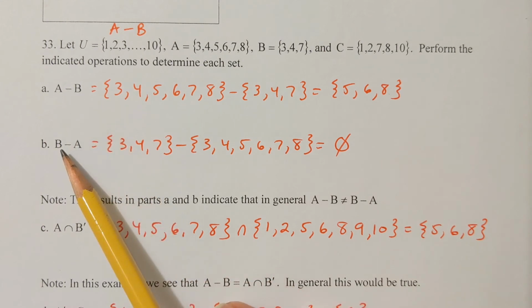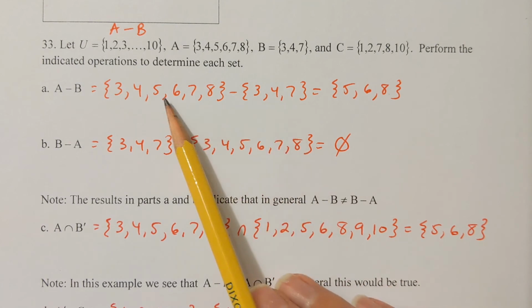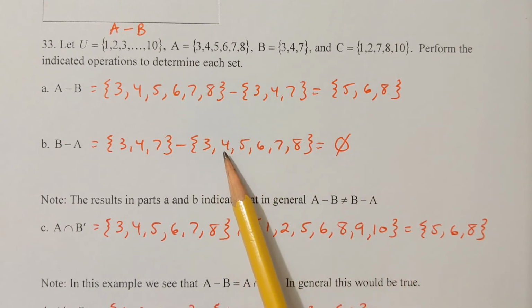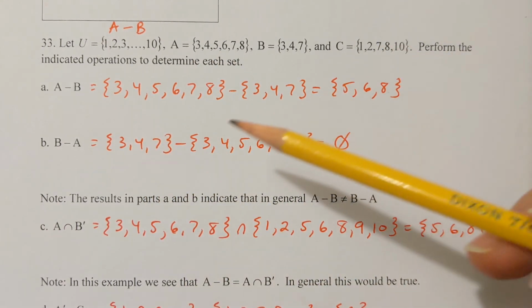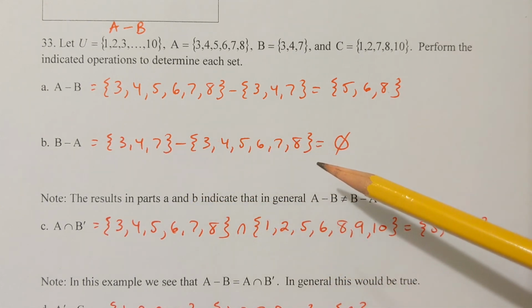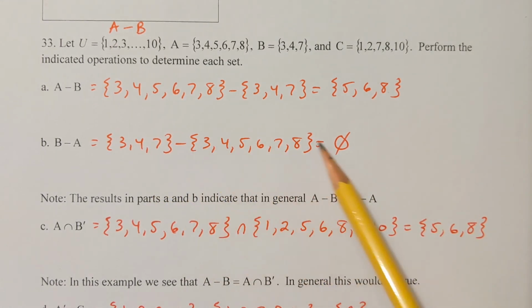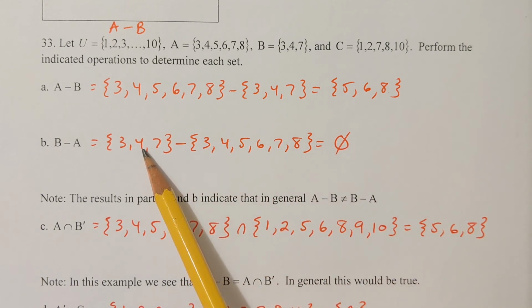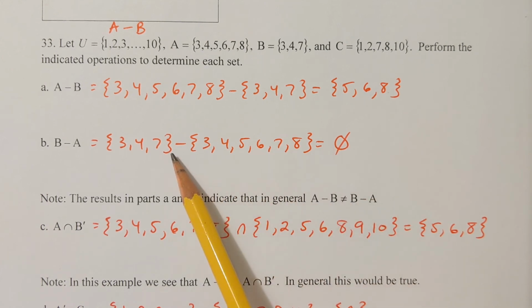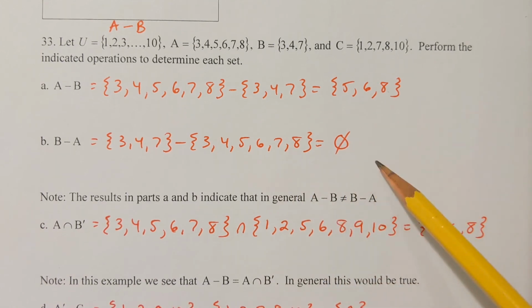Now, part B, suppose we want to compute B minus A. That's where I've switched the two sets. Here's B, and here's A. Same thing. Now I'm looking for everything that's in B, and I'm going to subtract everything that I see also in A. So 3 is in B, 3 is also in A, so I'm no longer going to see 3 there. 4 is in B, 4 is also in A, so I'm no longer going to see 4 there. And 7 is in B, I see 7 in A, so 7 is no longer going to remain.